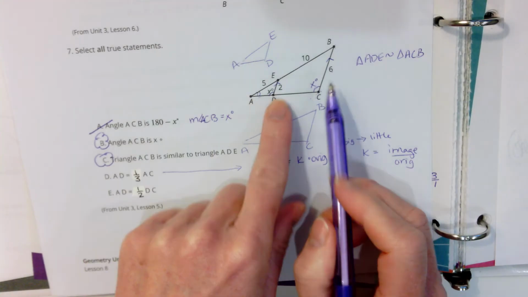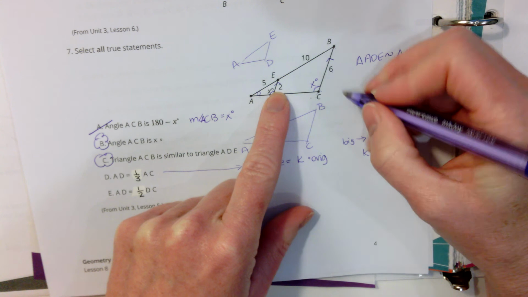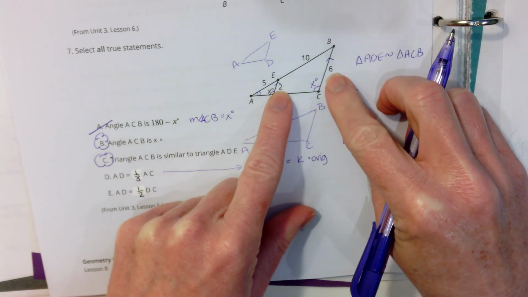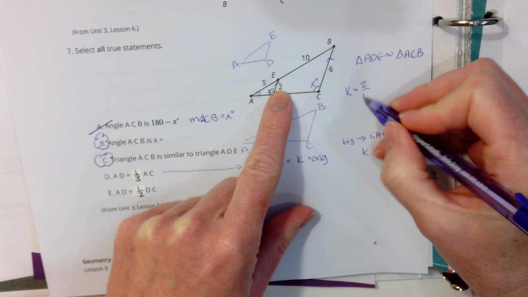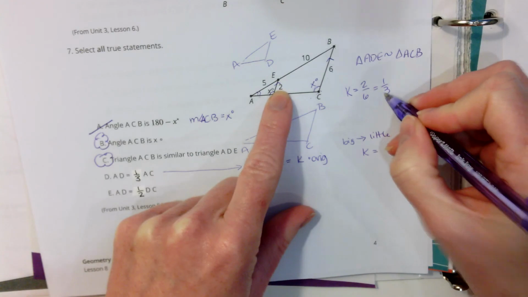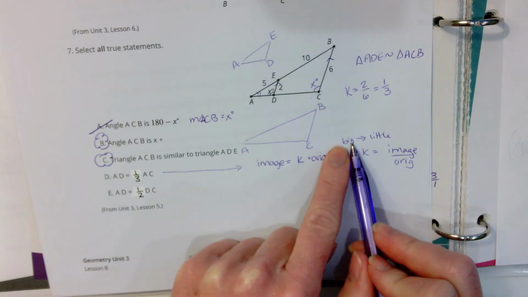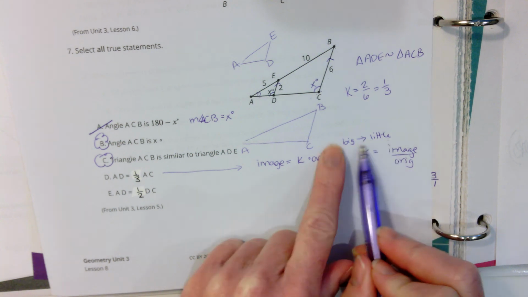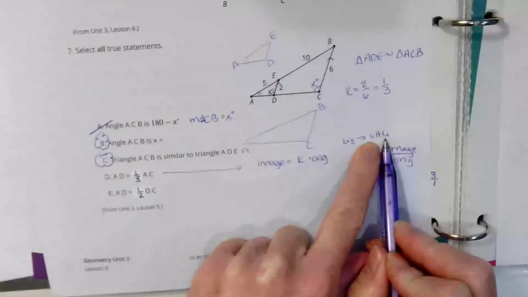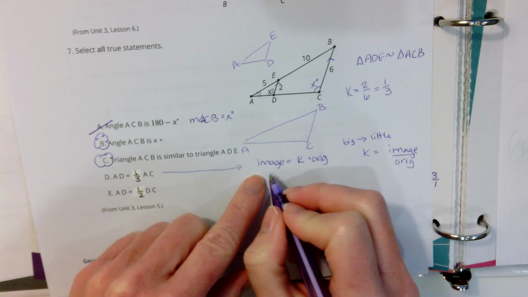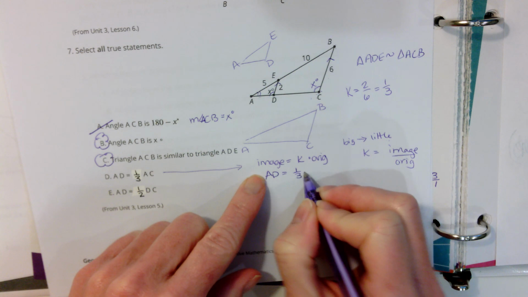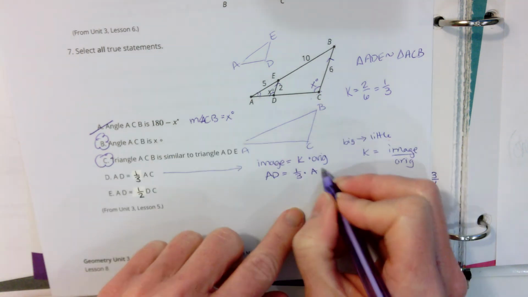I do know my scale factor here: my big side is 6, my little side is 2. My scale factor would be 2/6 or 1/3. If I was going from the big one and dilating to make it smaller, it's getting 1/3 the size. So it makes sense that AD, the little side, is equal to 1/3 times whatever AC was, the big side.